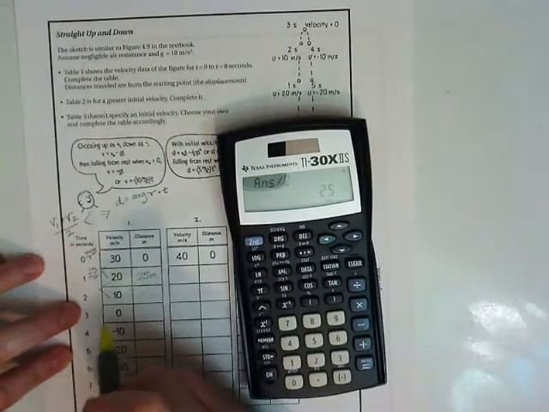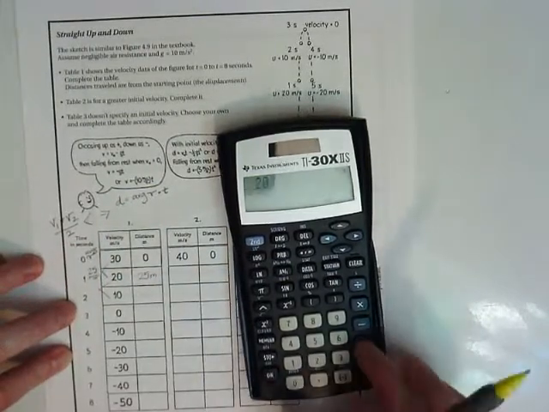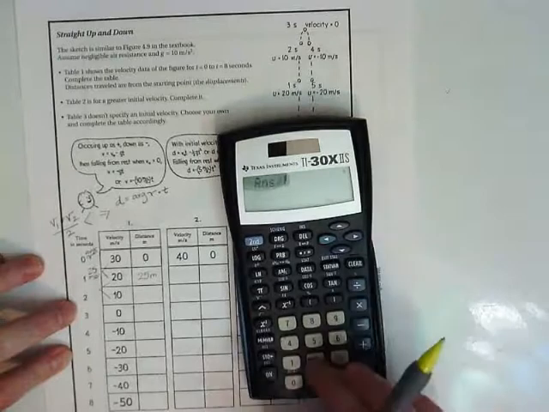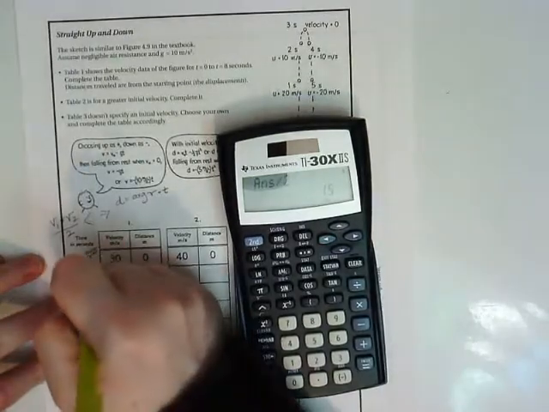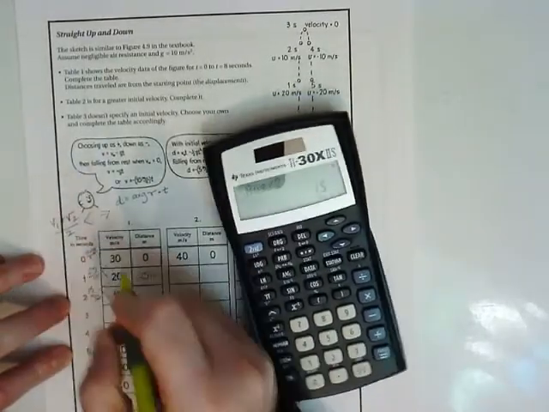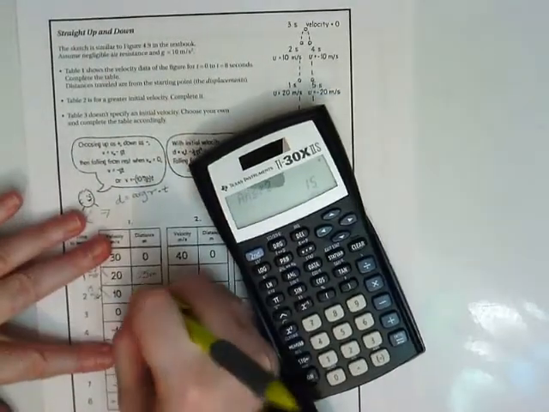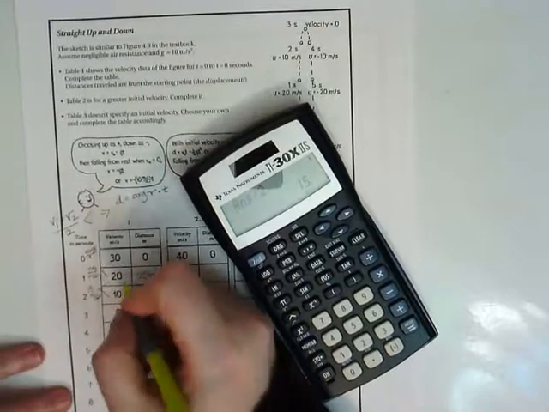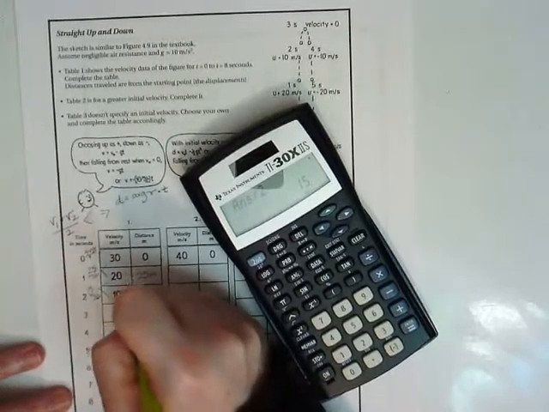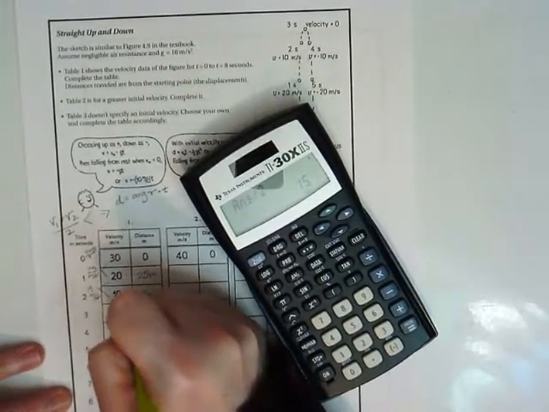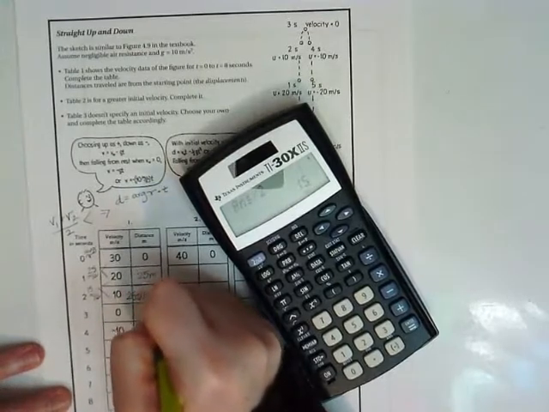Here, 20 plus 10 divided by 2 is 15 meters per second times 1 second. So it's going to go an additional 15 meters. So it's going to go 25 plus 15, which gives me a total of 40 meters.